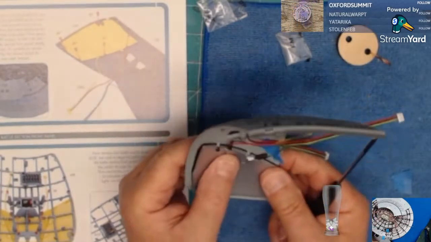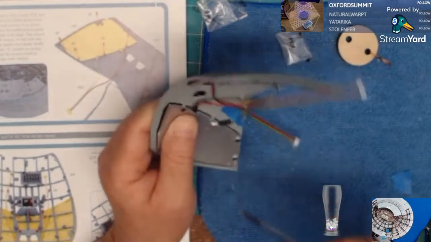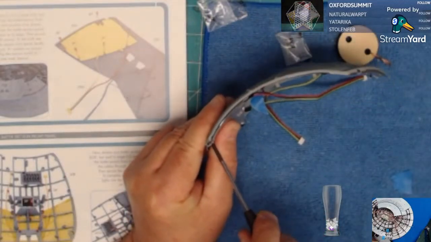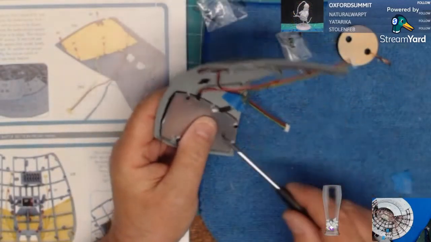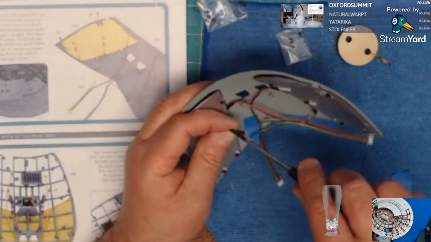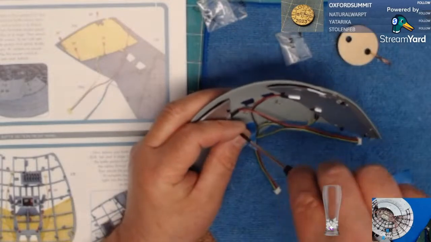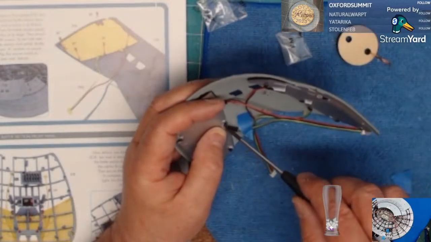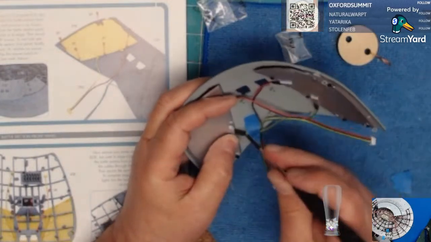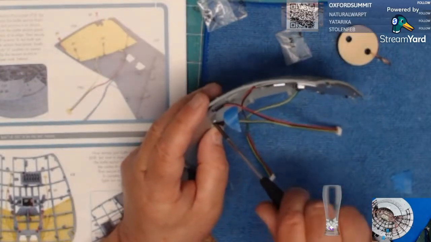Okay, that's tight. I'm going to tighten up the other one all the way over on the other side, and then tighten up this one. And then I forgot to put one right there, so I'll put it. There we go.